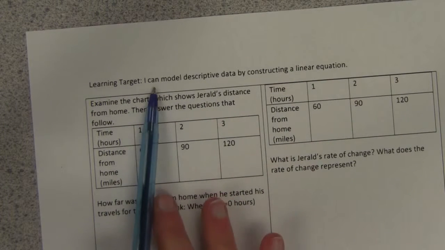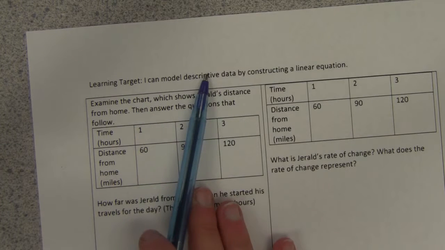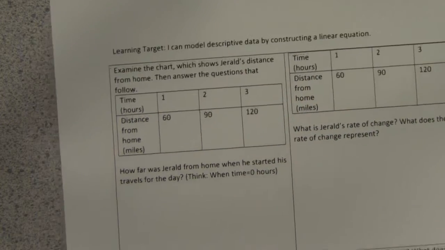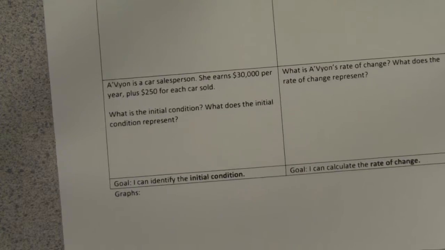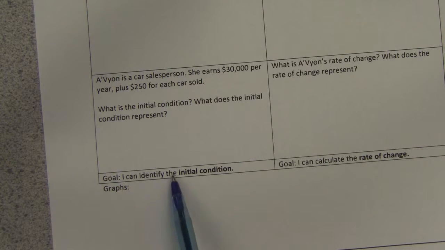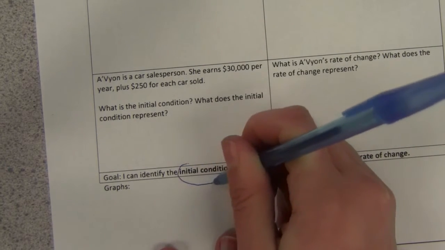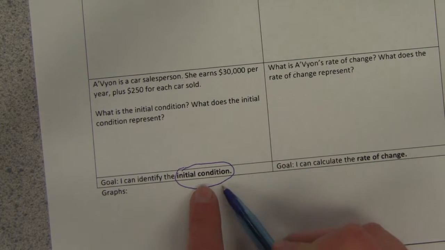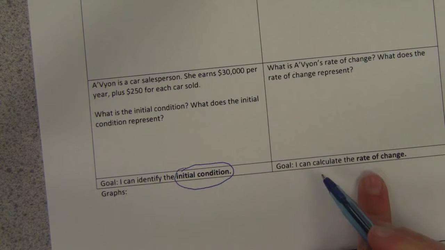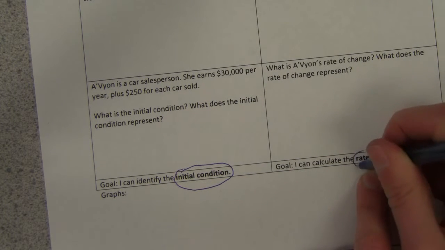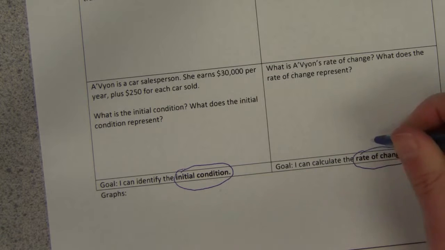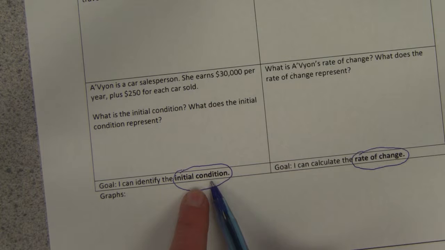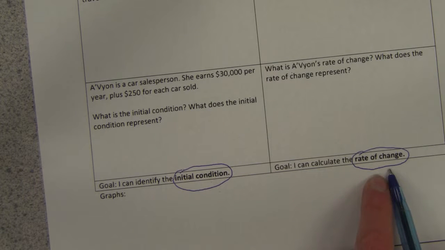All right, so our learning target, like I said before, I can model descriptive data by constructing a linear equation. We're going to break this down into two smaller goals. The first goal, I can identify the initial condition. And remember, I am going to be checking these and you'll be graded on completeness of your notes and your notebook. Our second goal is I can calculate the rate of change. So as we're working through these examples, just keep both of those goals in mind. Okay, we're trying to find the initial condition and we're trying to find the rate of change.